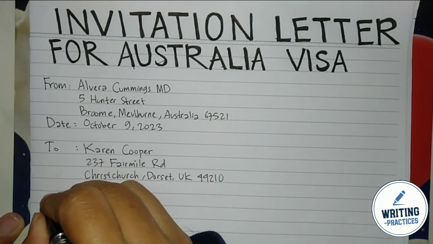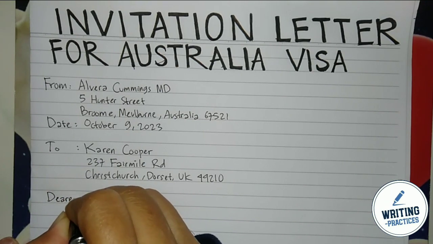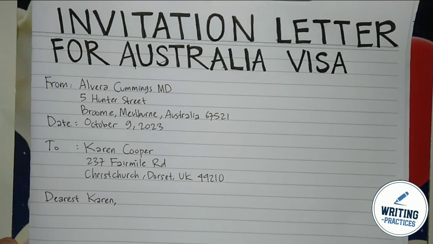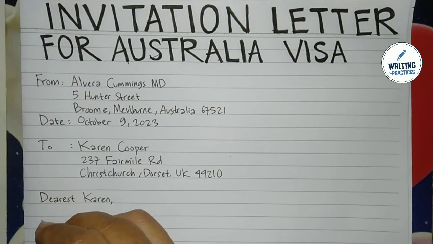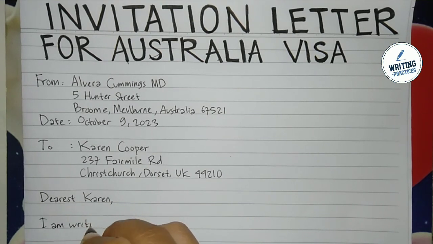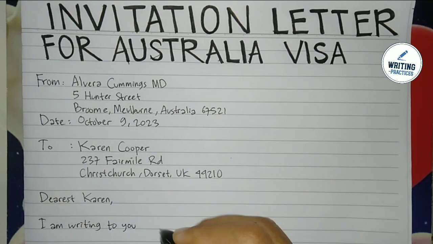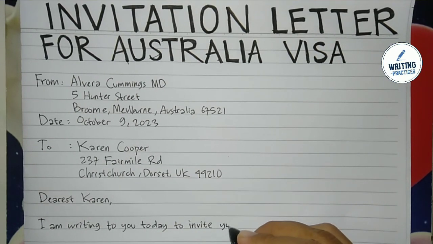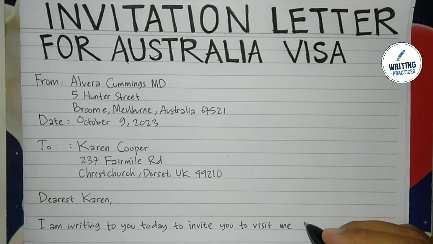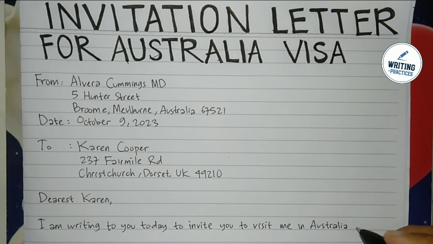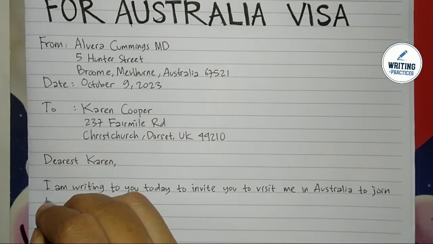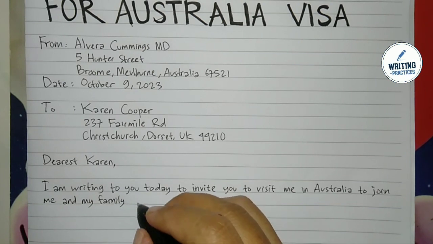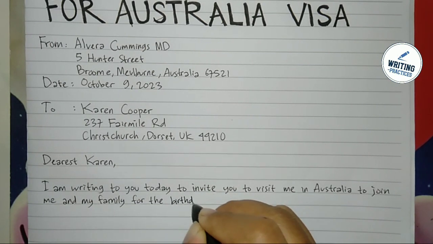And finally, you may open the letter with salutation like dearest followed by the nickname of the recipient. Since this is not formal letter, feel free to open the letter. In the first paragraph, write to the point that you are inviting the recipient to visit you in Australia. You have to state it first so when the recipient requests for visa, the embassy can find the word invitation easily. And write the reason why you are inviting the recipient. In this example, it is for the writer's son's birthday party.